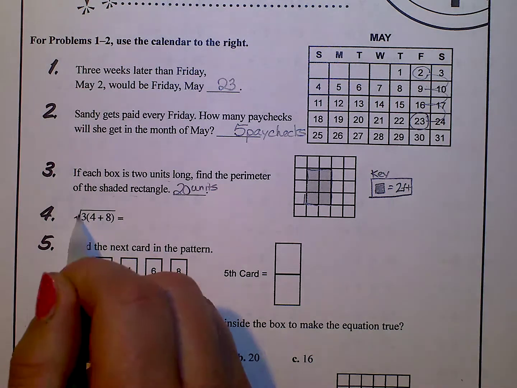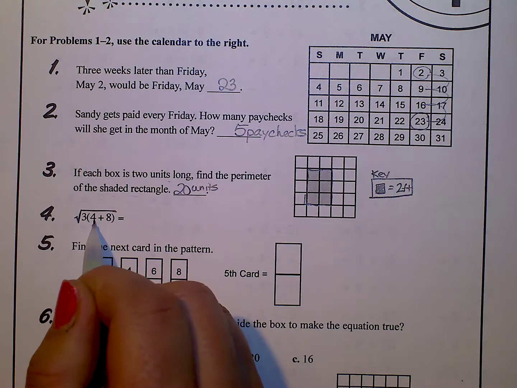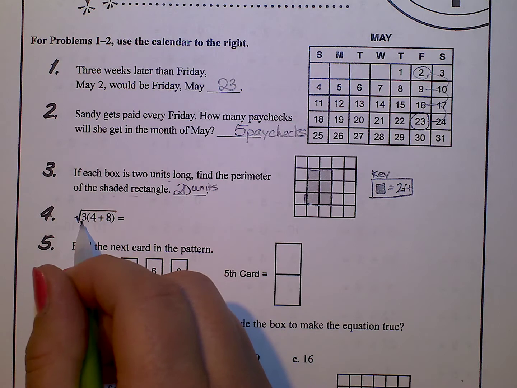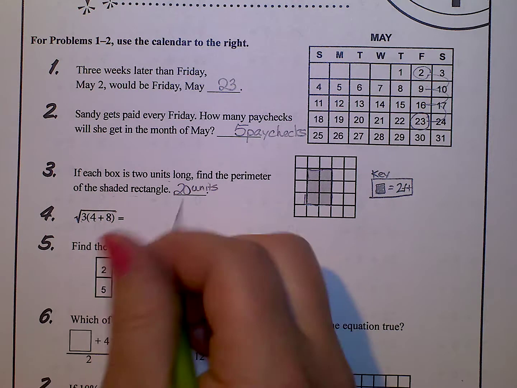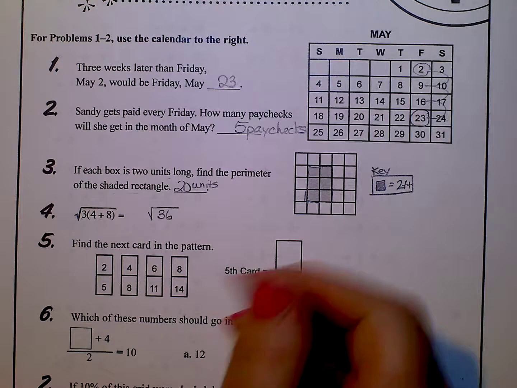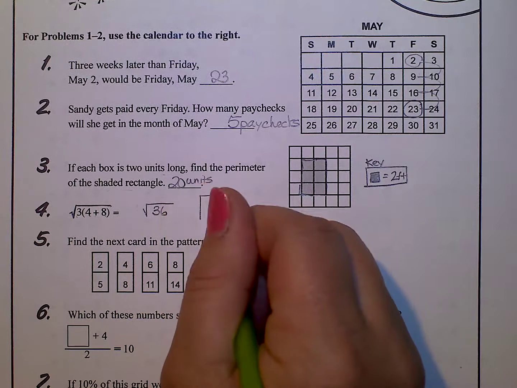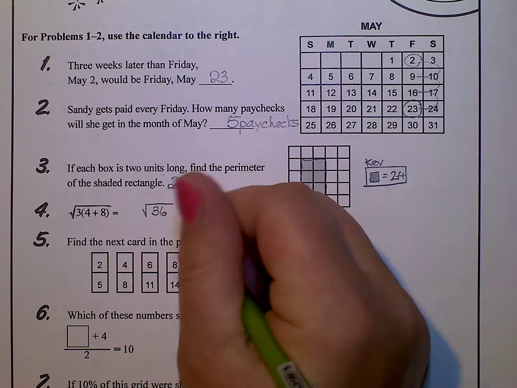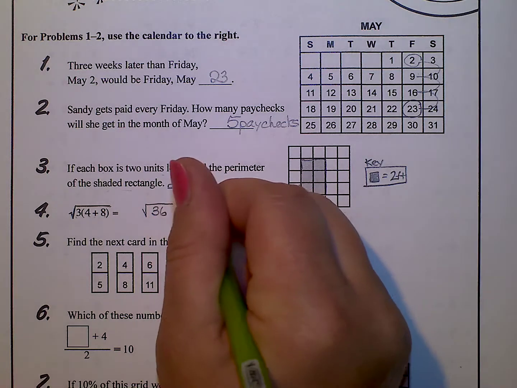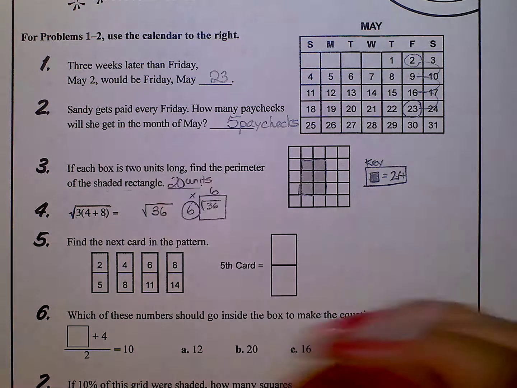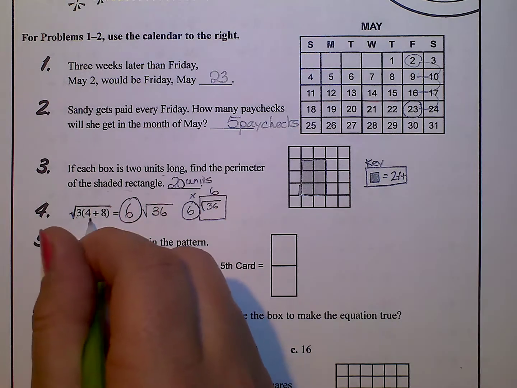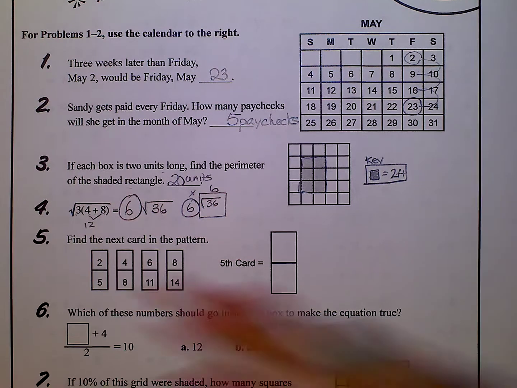Then it says the square root of 4 plus 8 is 12 times 3. 12 times 3 is 36. So they actually want to know the square root of 36. And we talked about square roots. Those are perfect numbers, basically multiplied exactly by itself. So 6 times 6 is 36. So 6 is the square root. And this would actually be 12 times 3, in case you wanted to put that on there.